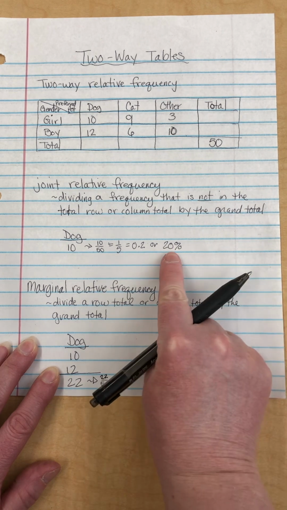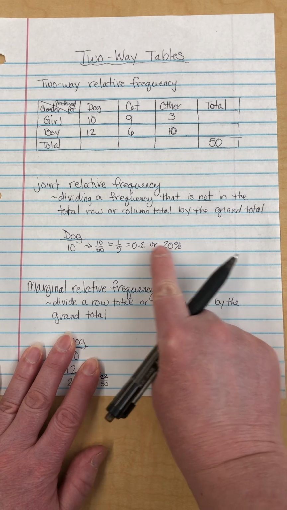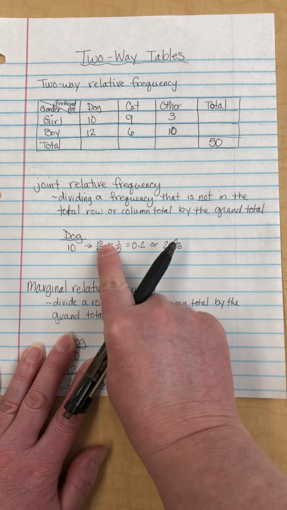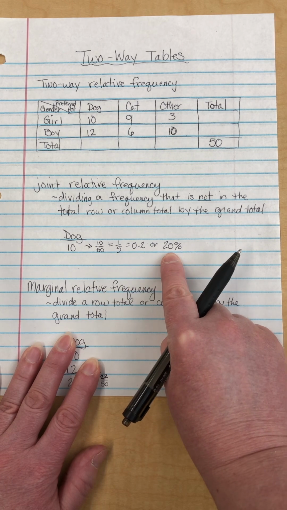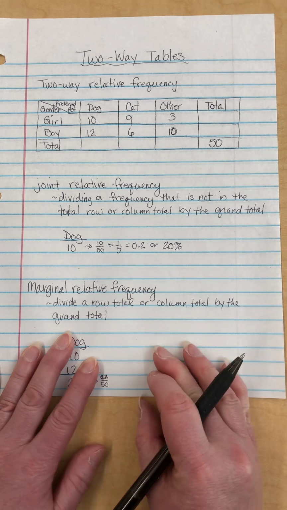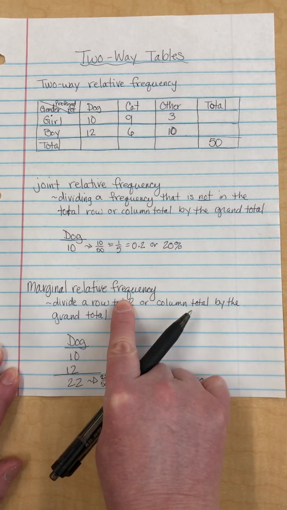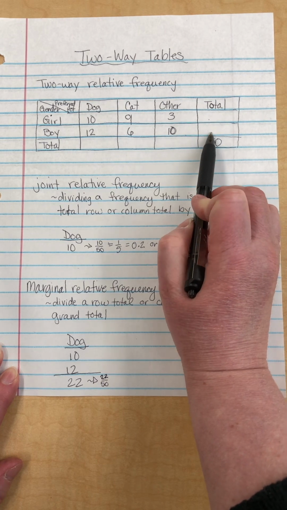Sometimes you're asked for a percent, sometimes you're asked for the decimal. If you're asked for the percent, you make it into a fraction, get your decimal, and change that into a percent by multiplying that decimal by 100.